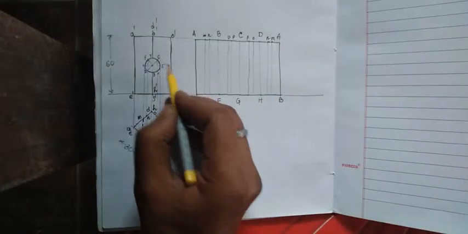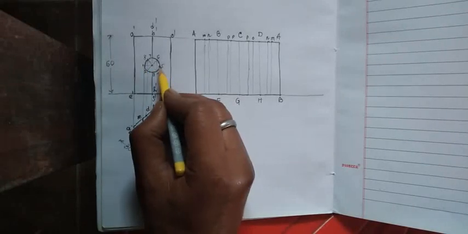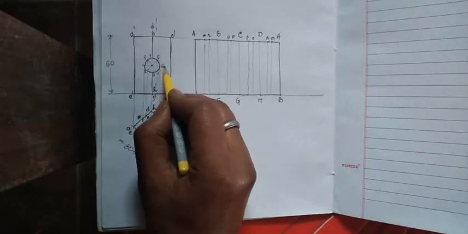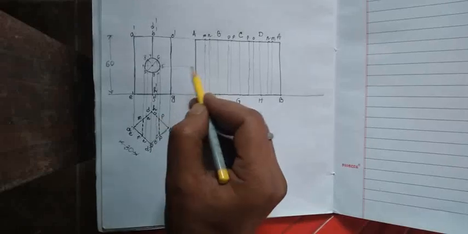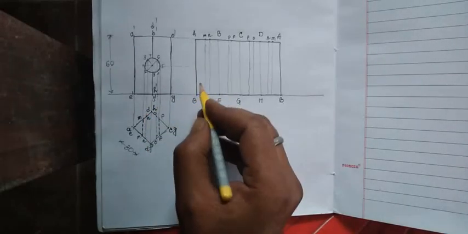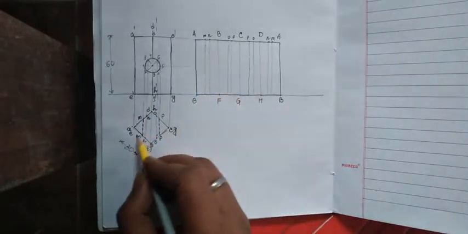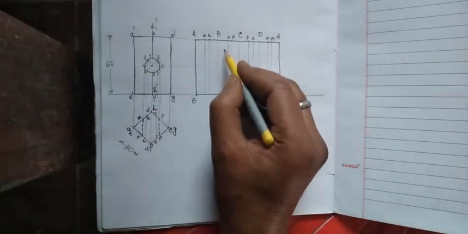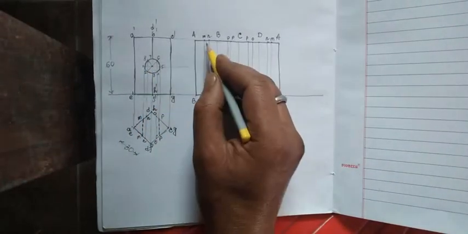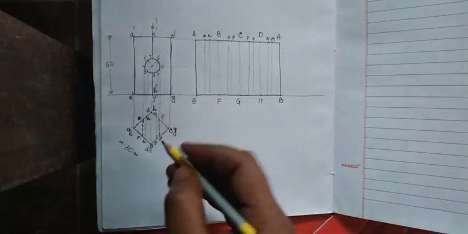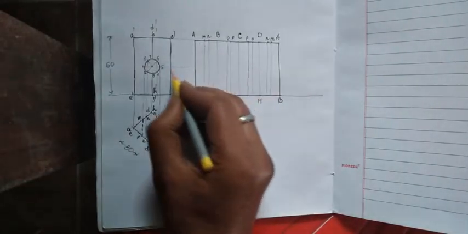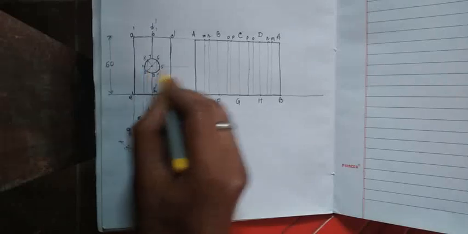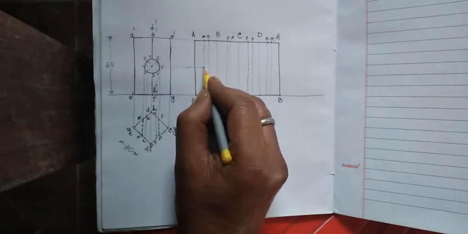Understand? Now from A to D, you draw a projection line. A means that is M, one point is the MN line. MN line is this one, the MM line. So one touches the M line. This is the point.